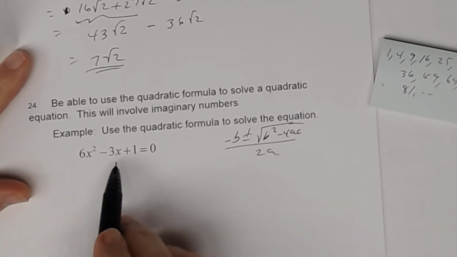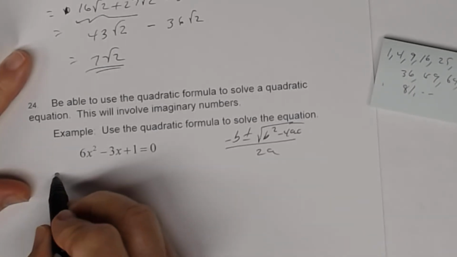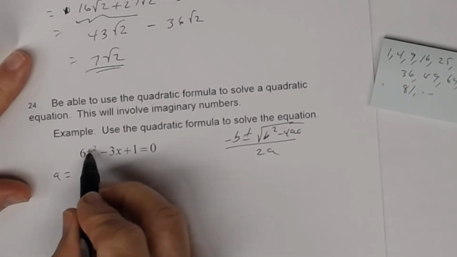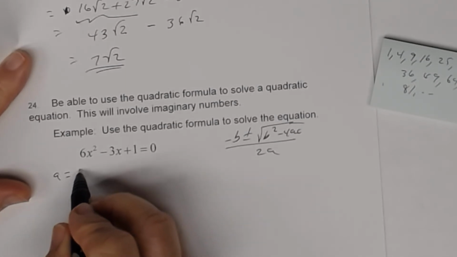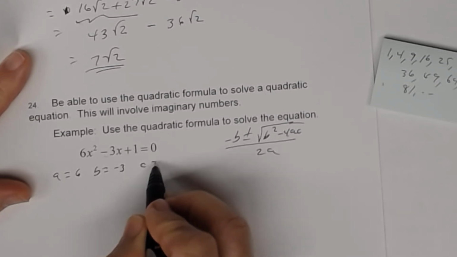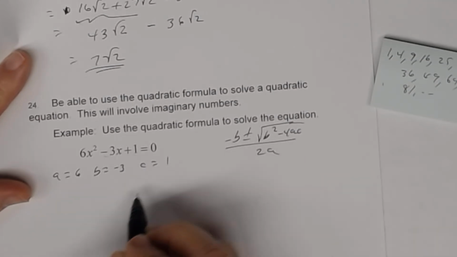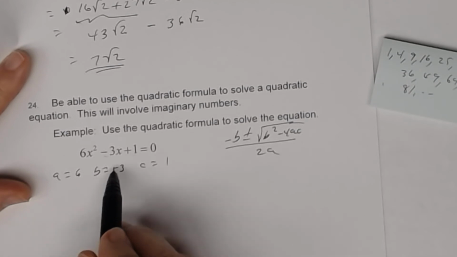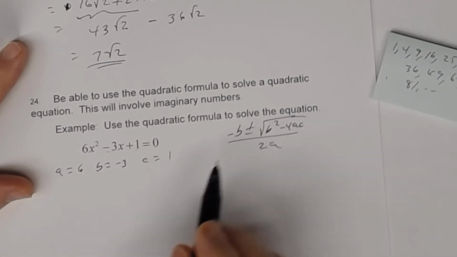Once it's in standard form, you need to denote what a, b, and c are. a is the coefficient of x squared, so that's 6. b is the coefficient of x, so that's negative 3. And c is your constant, which is a positive 1. Once you find a, b, and c, you're going to substitute into this formula.